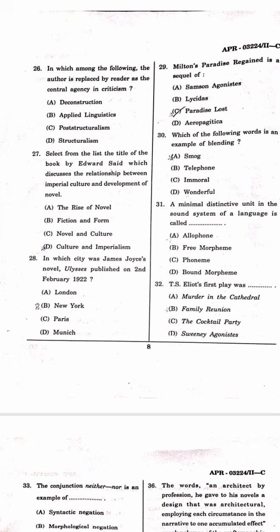Question number 29. Milton's Paradise Regained is a sequel of Paradise Lost. Option C is correct. Which of the following words is an example of blending? Option A, smog. A minimal distinctive unit in the sound system of a language is called a phoneme. Phoneme means the smallest unit of sound.